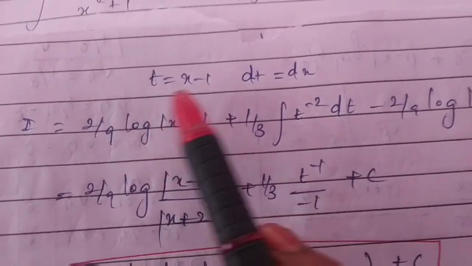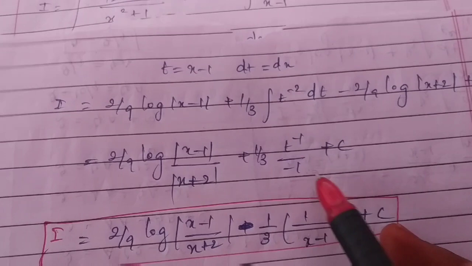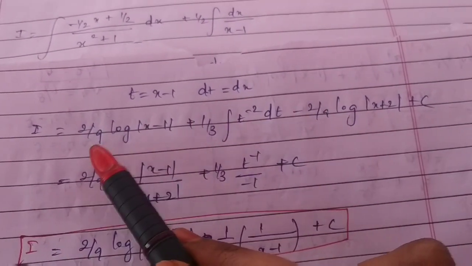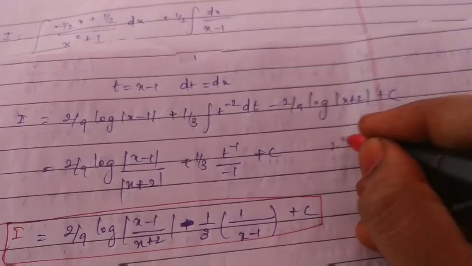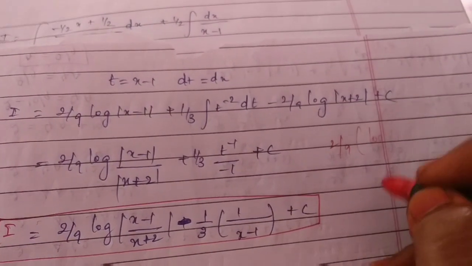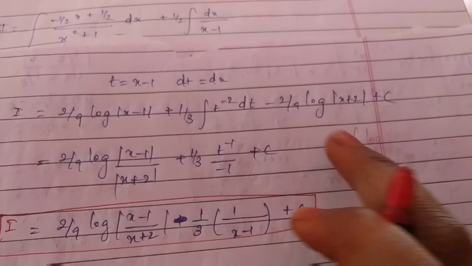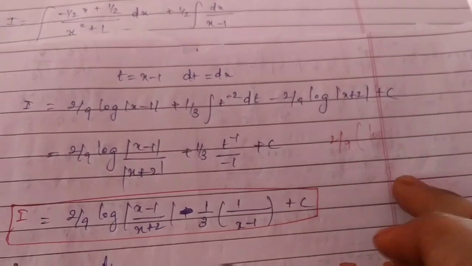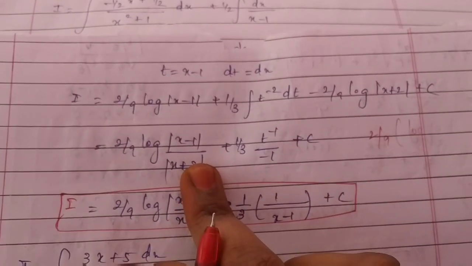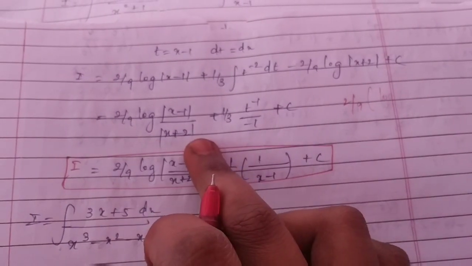I have substituted t equal to x minus 1, dt is dx. After substituting, you will get the integral. This is what I have explained up to this. Now here 2 by 9 is common for both, so I am taking 2 by 9 outside. When you take 2 by 9 outside, you will get log of x minus 1 minus log of x plus 2. This is of the form log a minus log b, which can be written as log of a divided by b. Therefore, 2 by 9 into log of (x minus 1) divided by (x plus 2).